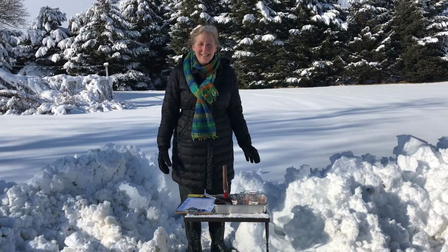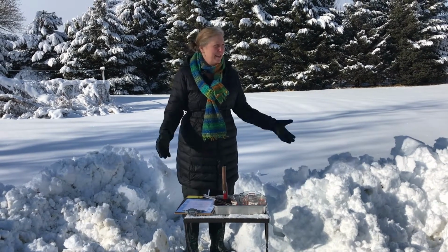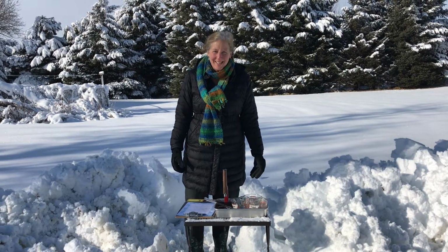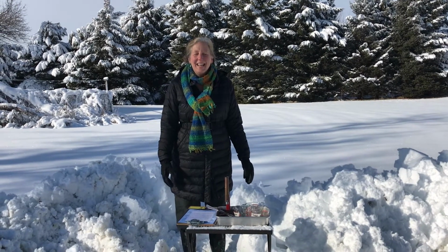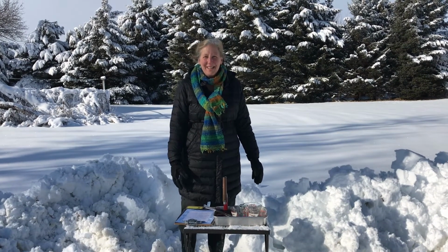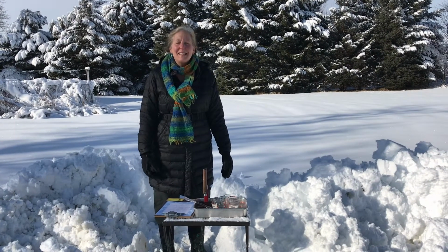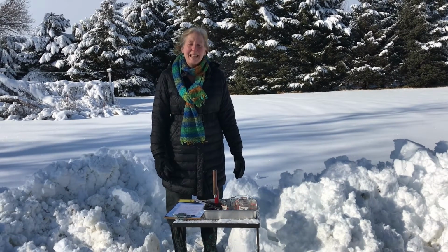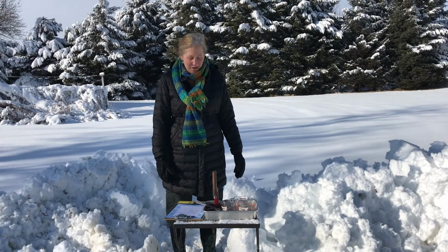My name is Kirsten. I normally am working at the Edgerton Public Library, but today I'm here in my yard and we are going to be snow hydrologists. The study of hydrology is the study of water, and a special kind of water is in the solid form, which is snow. So today we're going to do a few fun experiments to help us think about snow and some things that you can try at home.